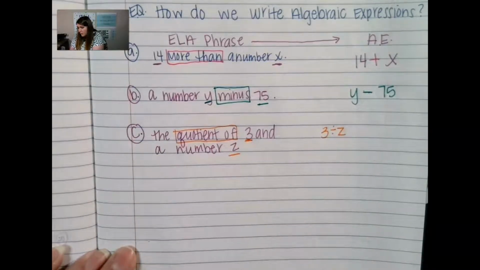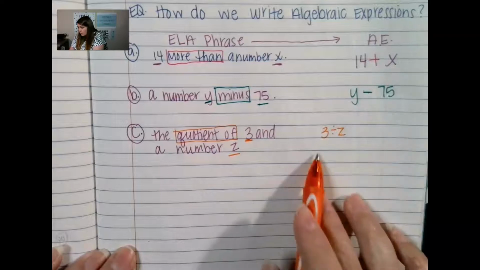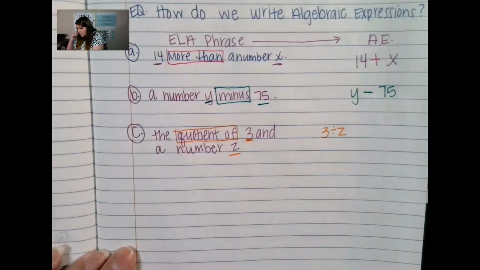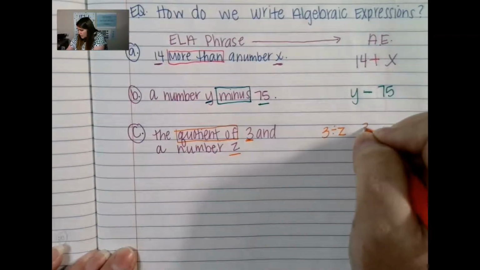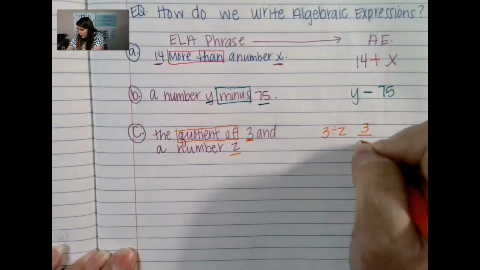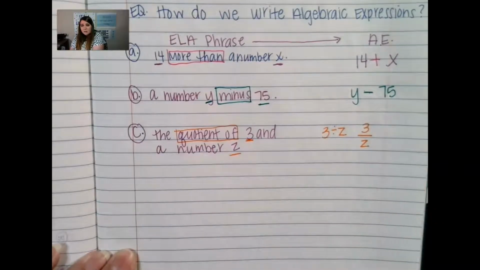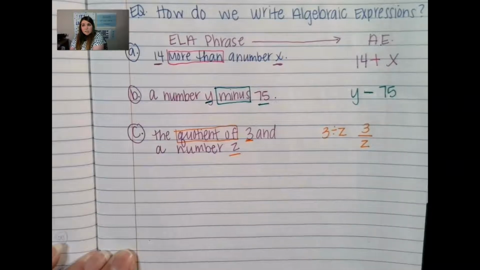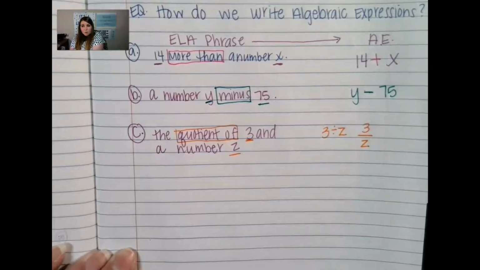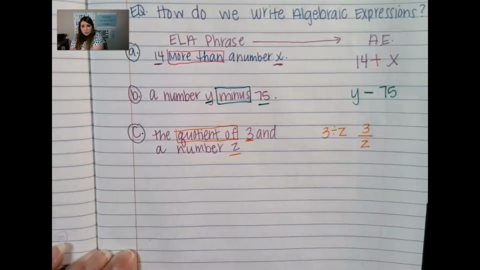Now, division can be written in a couple different ways. You can write 3 divided by z like this, or you can also write it like 3 over z. It becomes a fraction. So in 6th grade, or even in algebra, I mean, you will start to see that division becomes more of fractions.